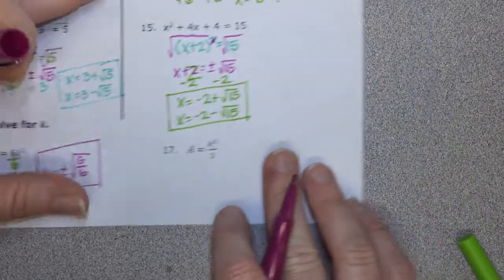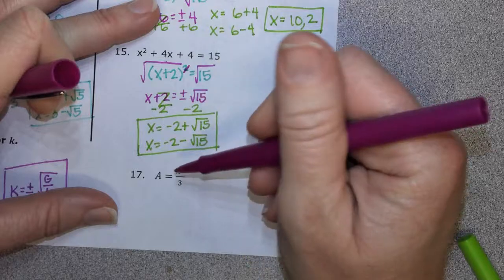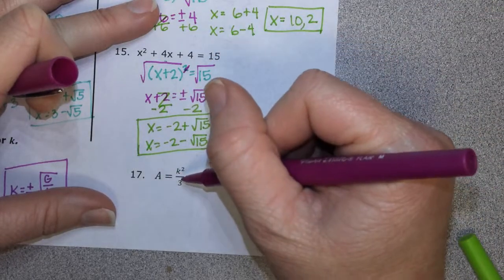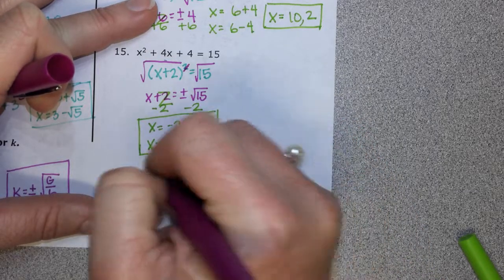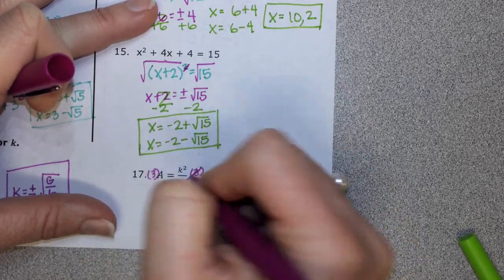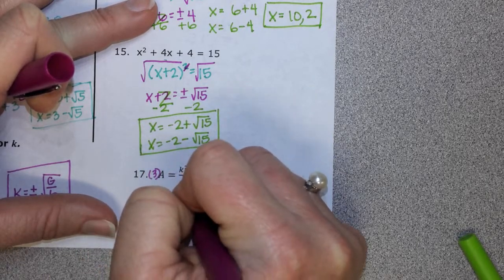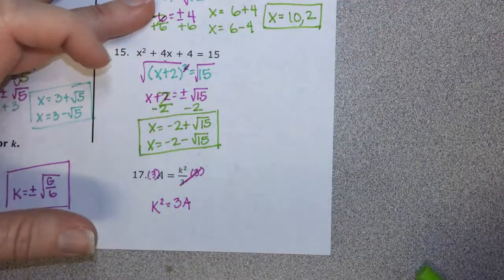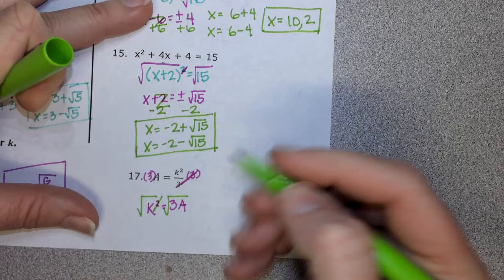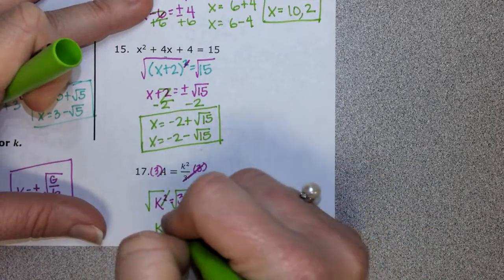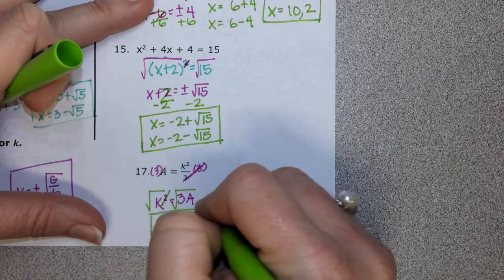Okay. Now on number 17, I have a equals k squared divided by 3. And again, to solve for k, I want to isolate this k squared first. So I need to multiply both sides by 3 so I can get rid of this. So that's going to give me k squared equals 3a. And now that it's in the form that I need it to be in, I can use the square root method on both sides. So then I have k equals plus minus the square root of 3a, and those are my solutions.